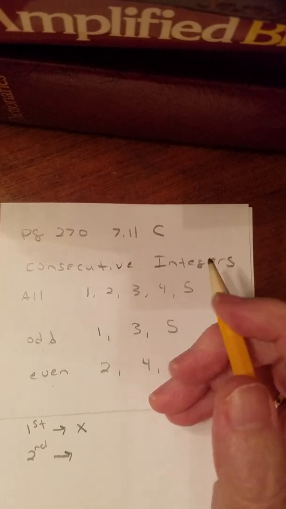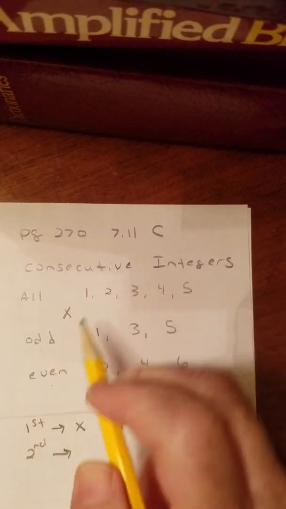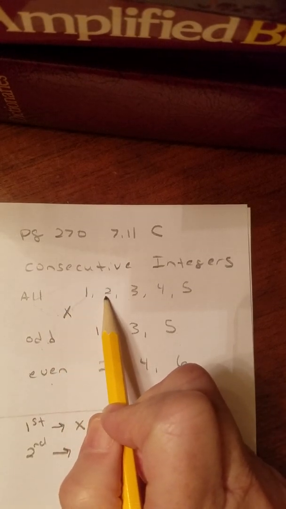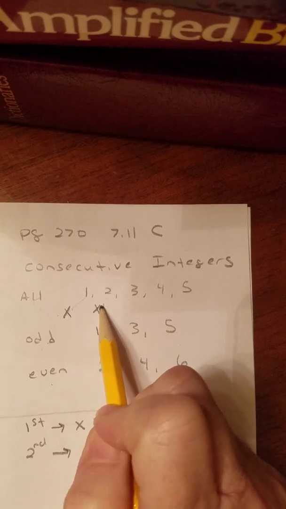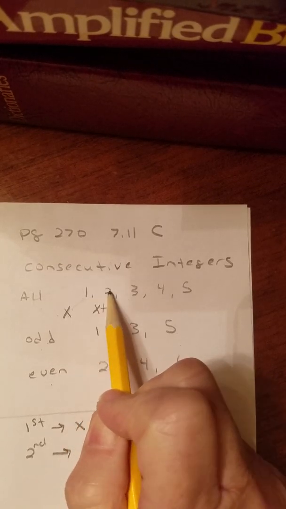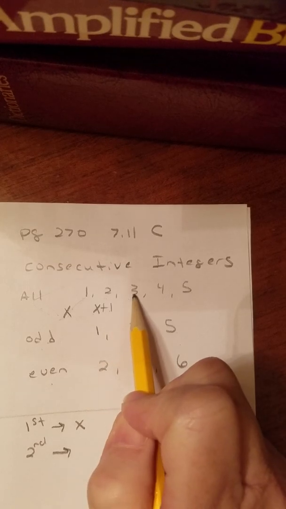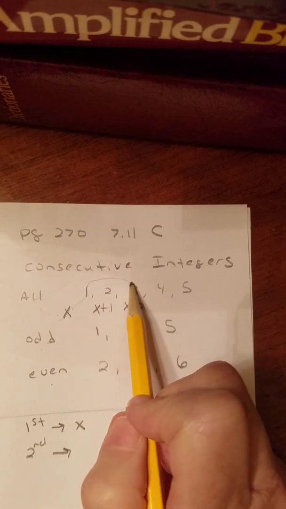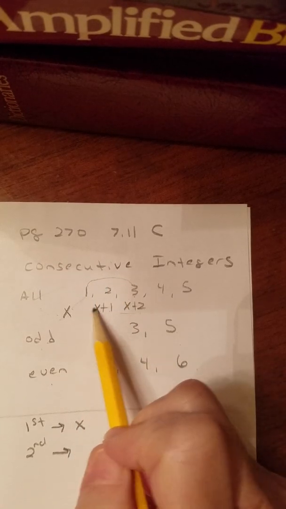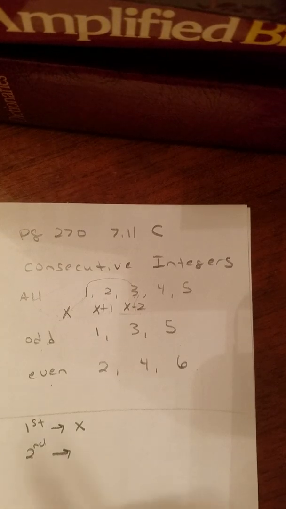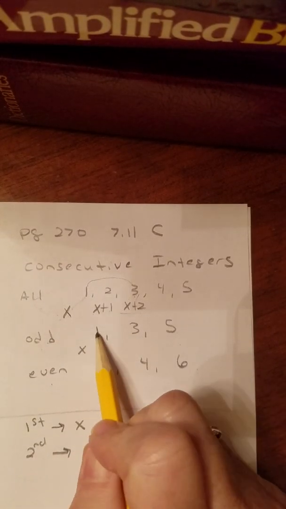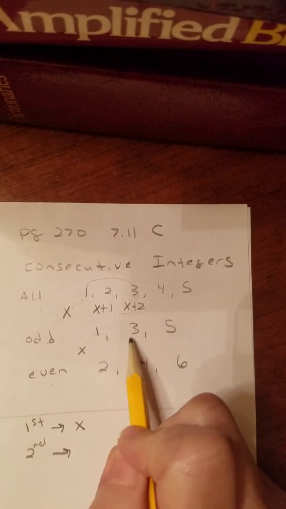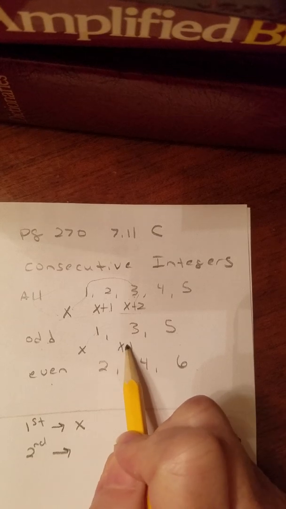If I let x represent the first integer here, assuming it's that, what would I use to represent the 2? Well, it'd be x plus 1, right? Because 1 plus 1 is 2, right? X plus 1. How would I represent this one? X plus 2. Because to go from 1 to 3, I had to add 2. So these are representing these numbers. If it's odd, and this is x, how do I go from 1 to 3? Well, you add 2, right? So the representation of 3 would be x plus 2.